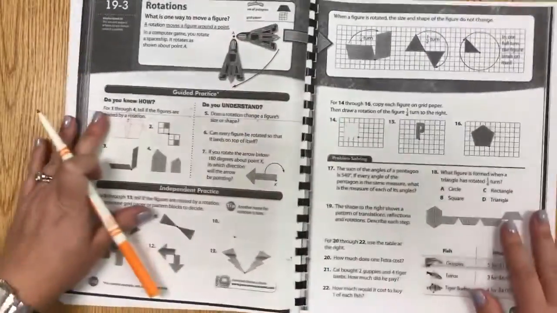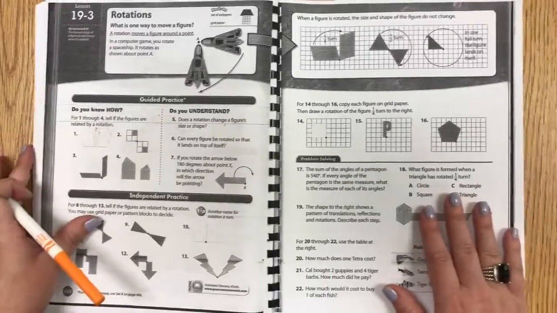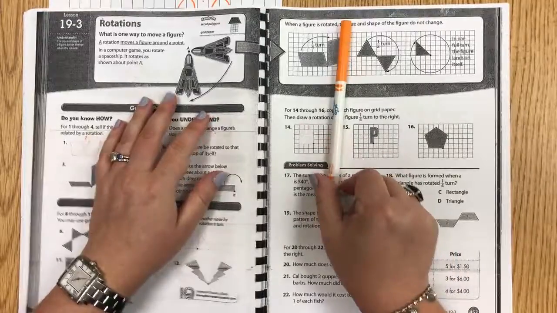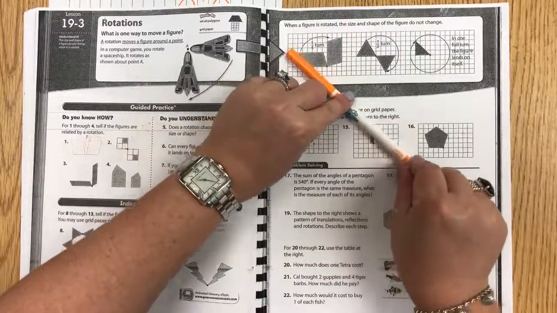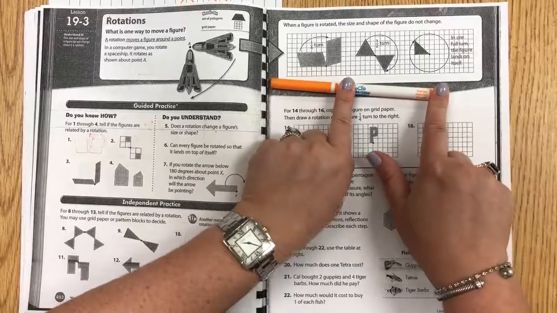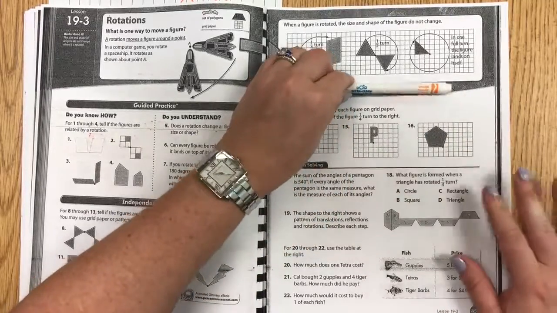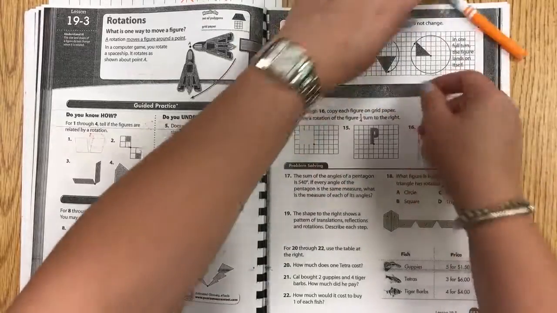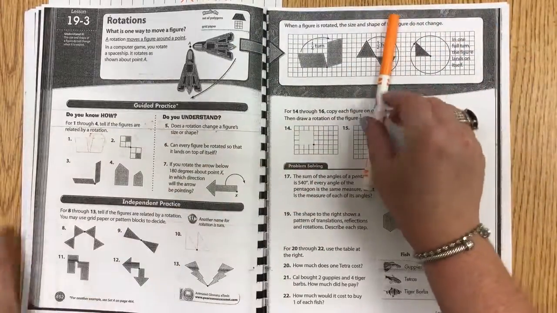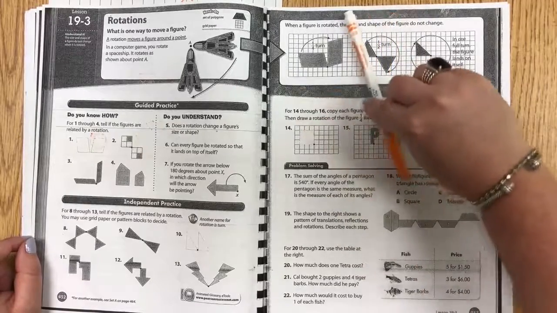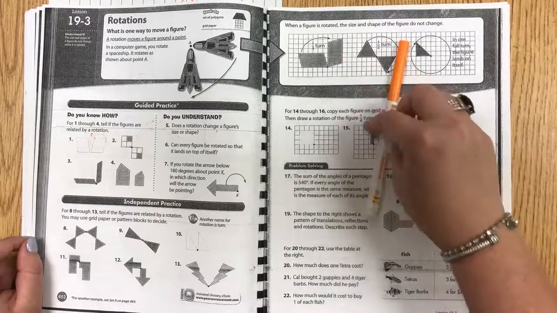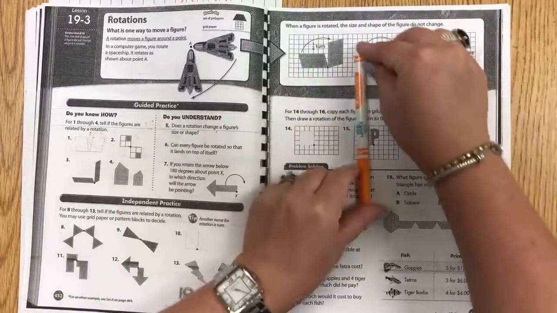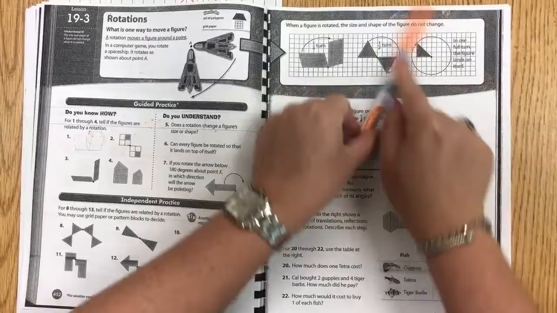Rotations. A rotation is when you turn it. So if I were to take my marker here and I were to rotate it, okay? This is when we start talking about degrees, a rotational degree. How this was a 360. This was a 180. Or I just take this, that's a fourth of a turn. That's a half of a turn. That's 3/4 of a turn. That's a full turn.